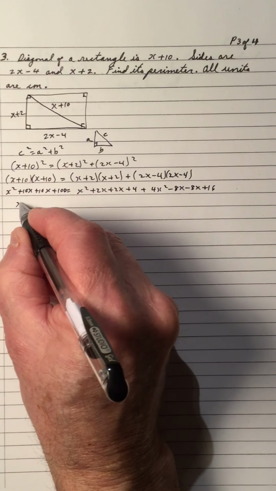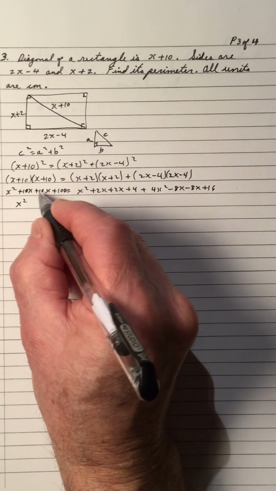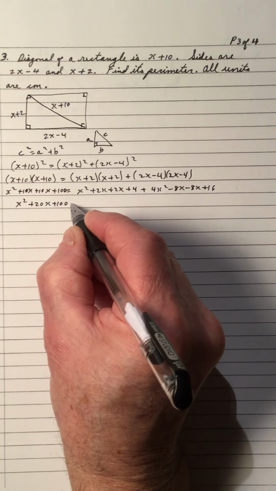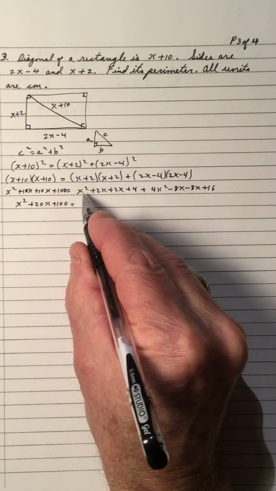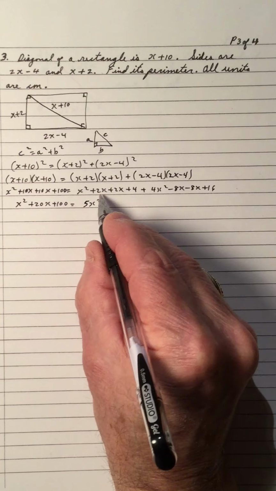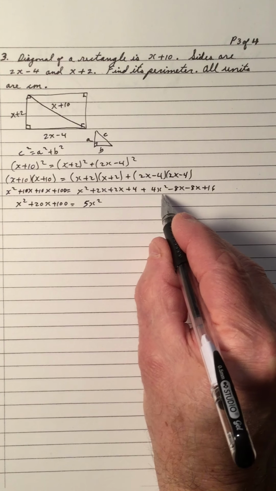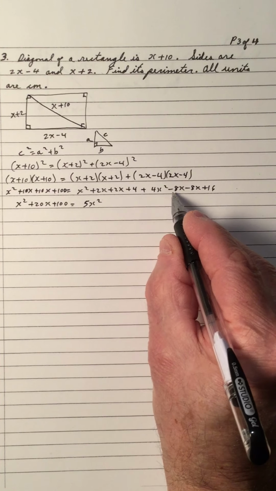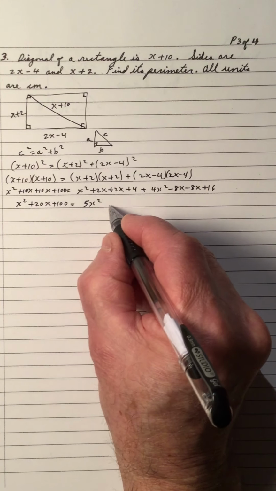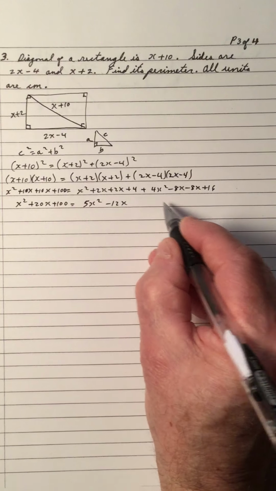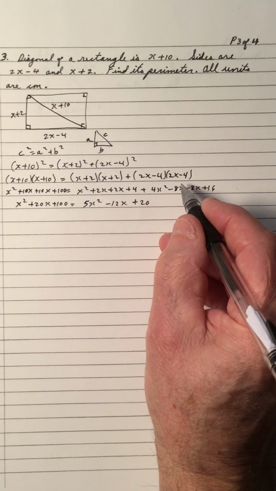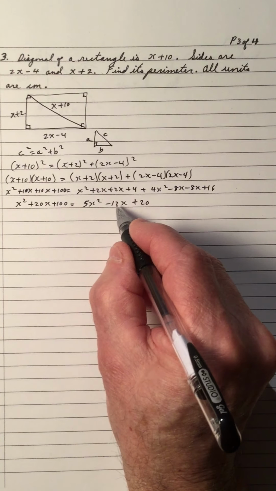And I simplify each side first before transposing, so 10 plus 10 is 20. And I simplify this, I get a 1x squared, and 4x squared is 5x squared. And I have negative 4 and 8 is negative 12x, and 4 and 16 makes 20. Both sides are fully simplified.